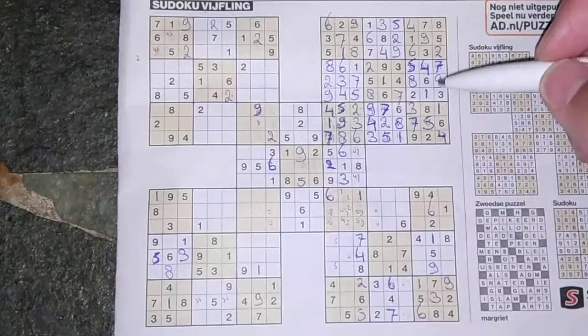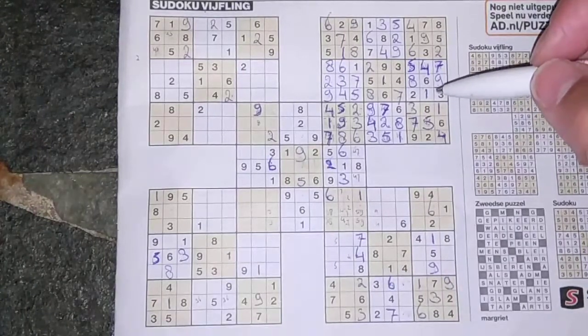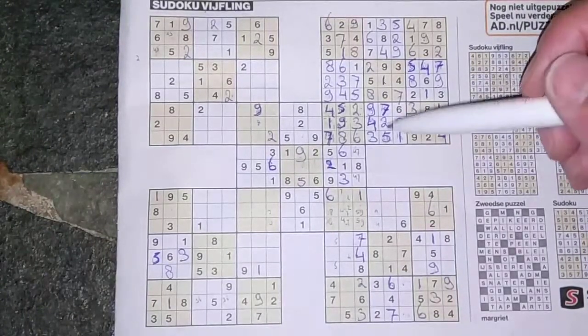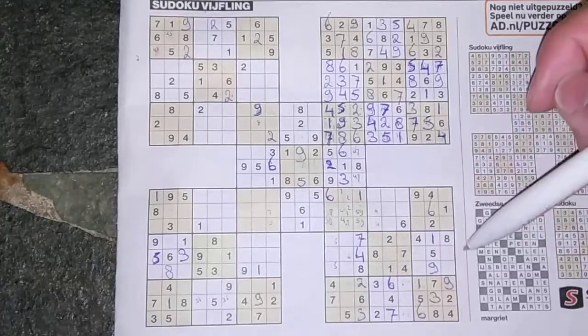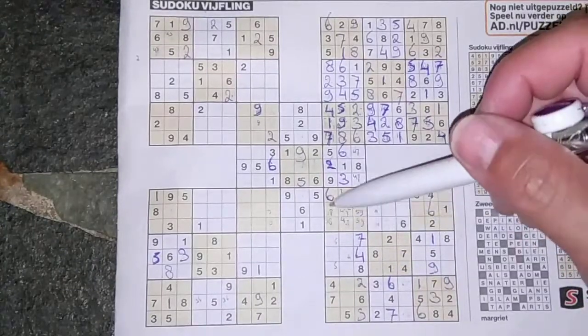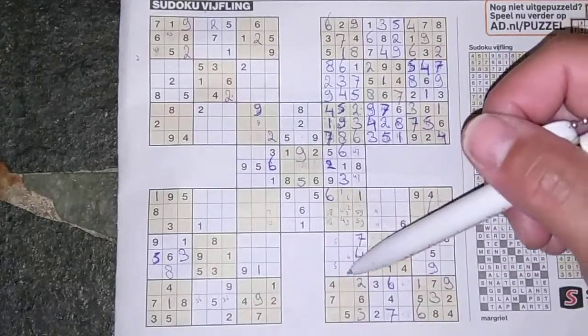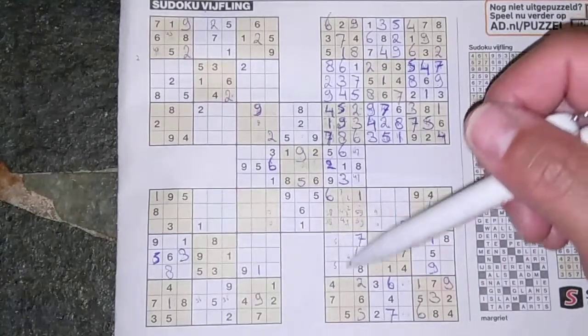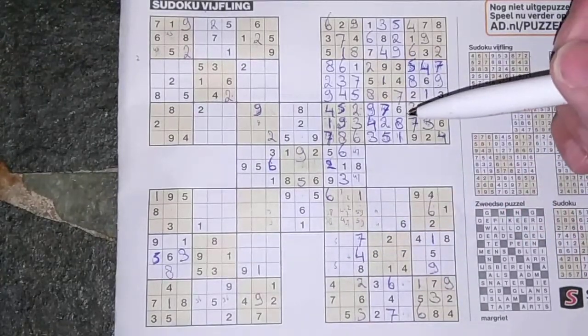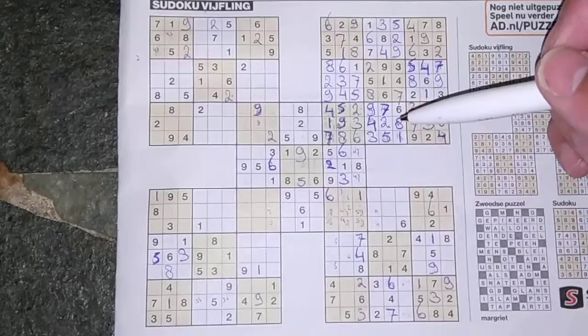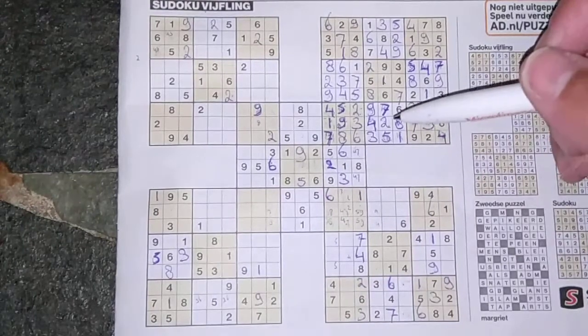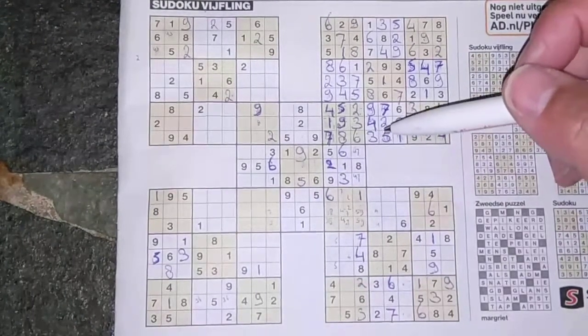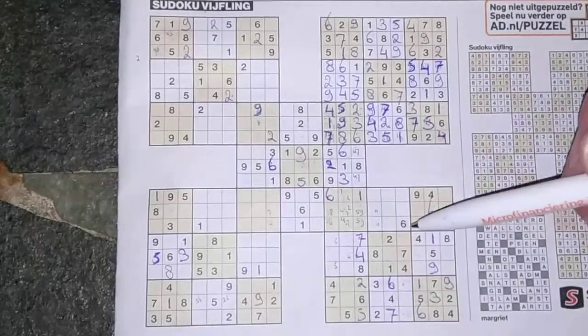For more information, how about 6, 6? These three, yeah, should be a 6. 5. Alright.